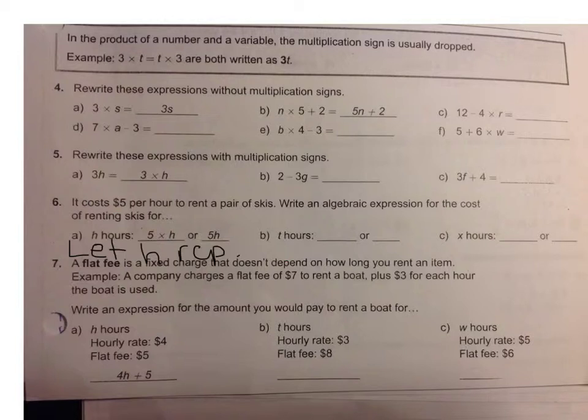It also comes up when we book a hall for grad, let's say. A lot of grad banquet halls, when you want to book them, it costs $2,000 as a flat fee, and then it's maybe $20 per student after that. And you could create an algebraic expression for that. For this, a company charges $7 flat fee, so that's your constant.